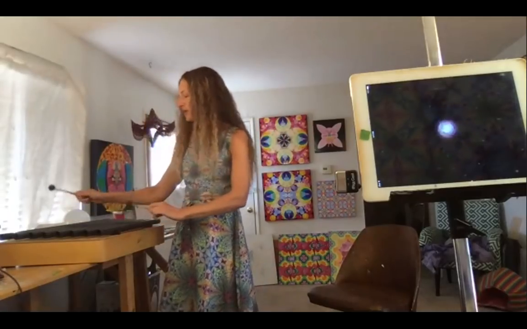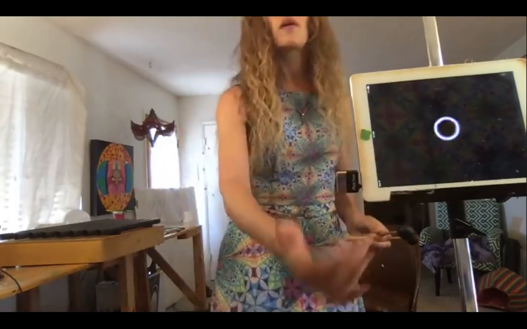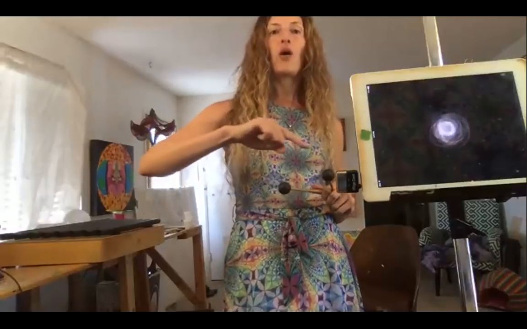Let me do it more properly. So first of all, you saw some interesting things there. You saw that little movement in there, and you also could see how the low C and the high C were like two perfectly nested circles.